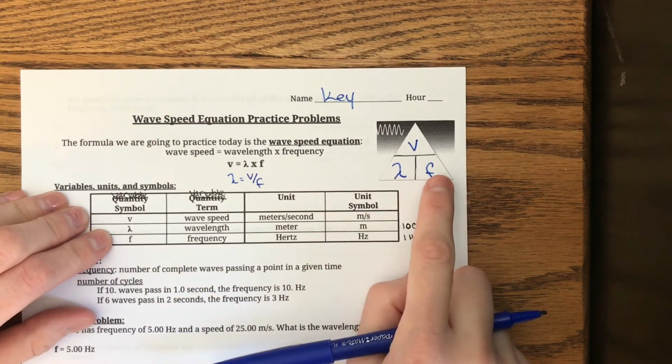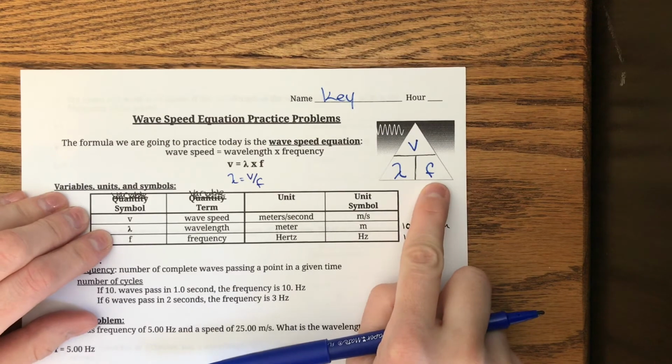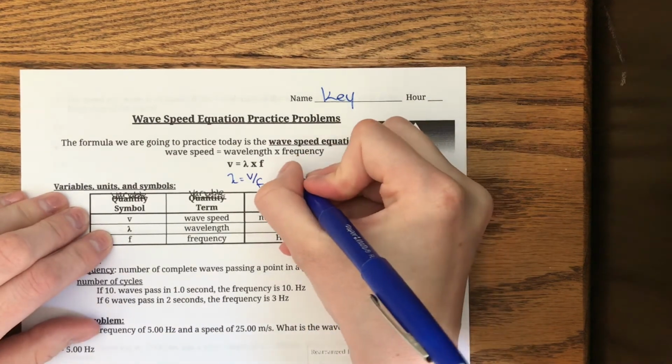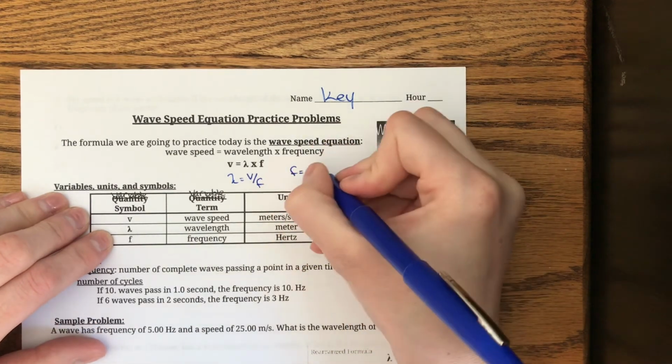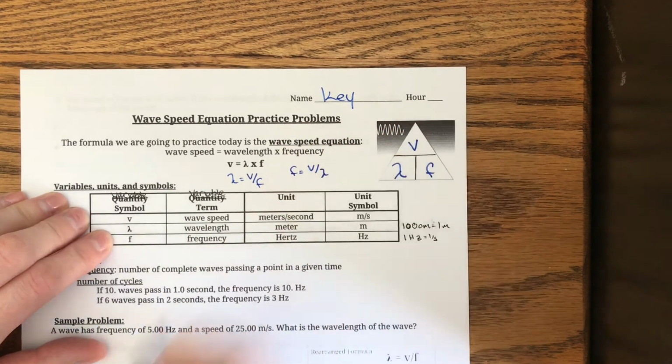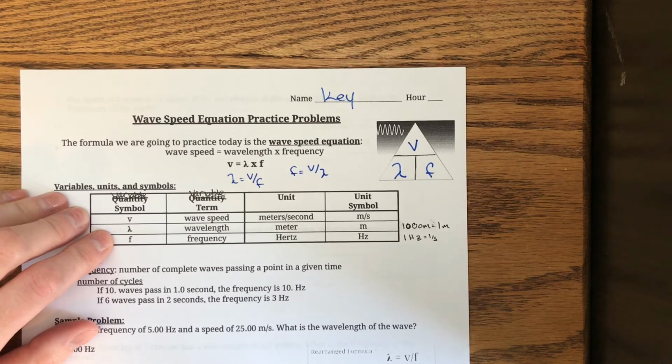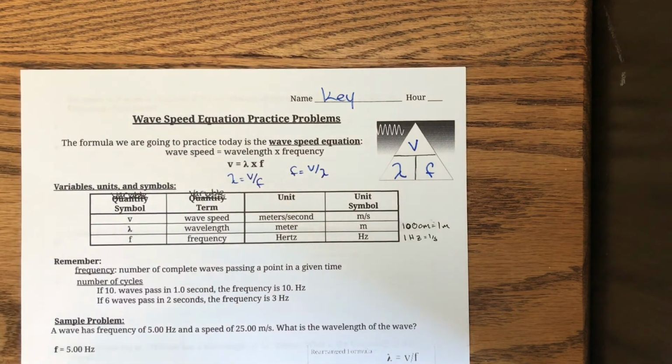What if we wanted to solve for frequency? We would have frequency equals velocity over wavelength. Those are the same equation, just set equal to solve for each different thing.